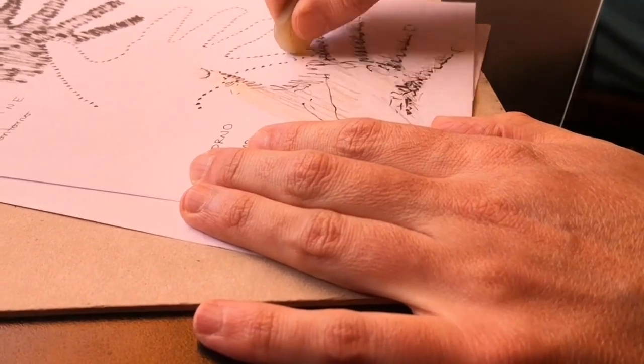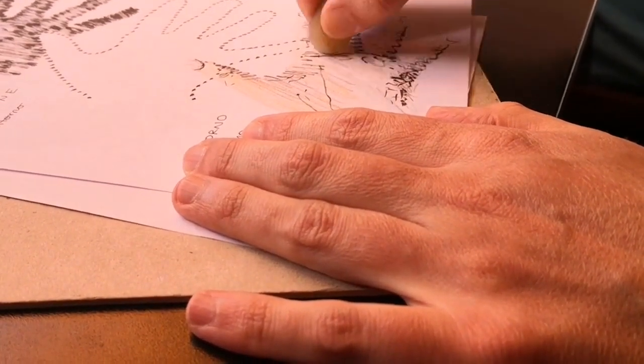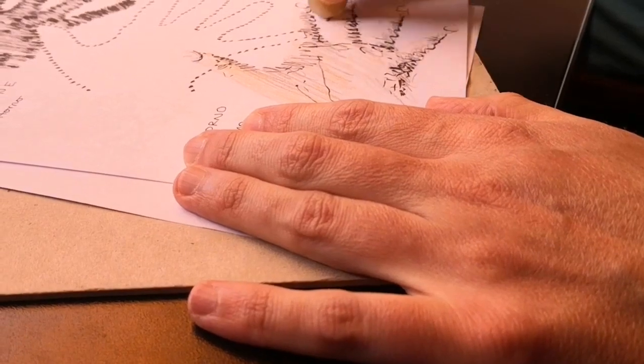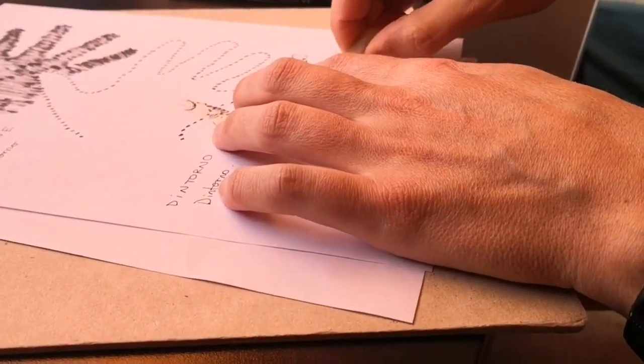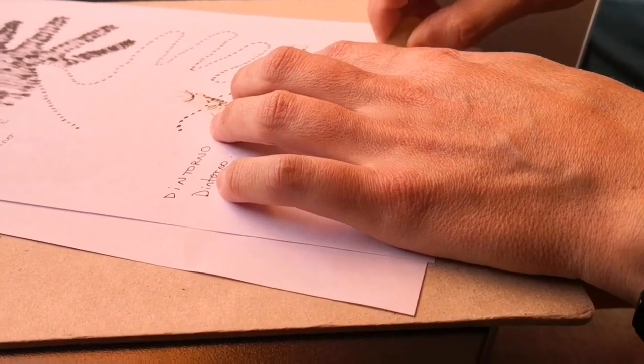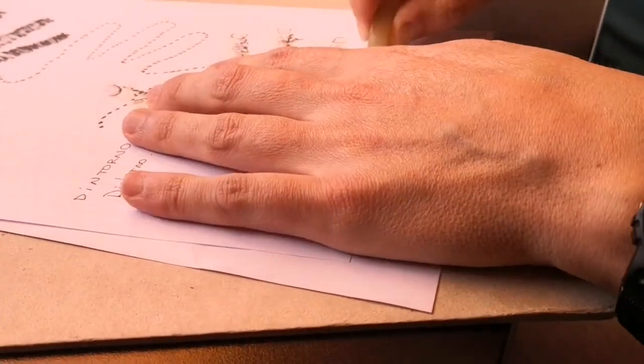Okay, and you can cancel the outline, the guiding lines. Okay.